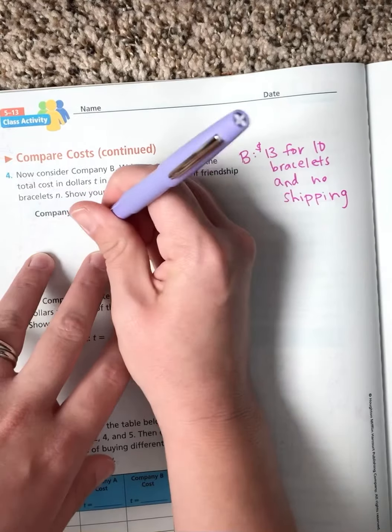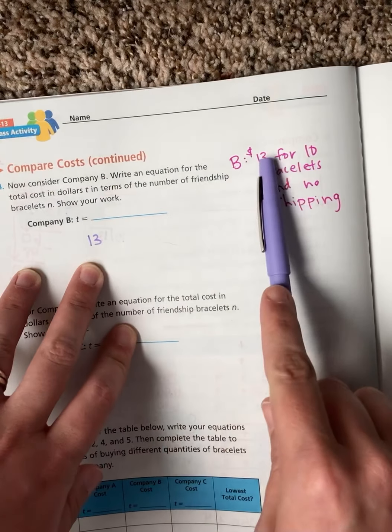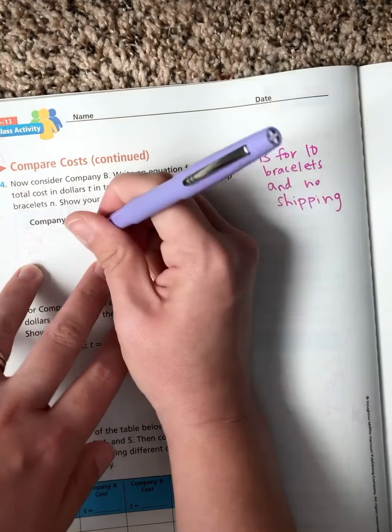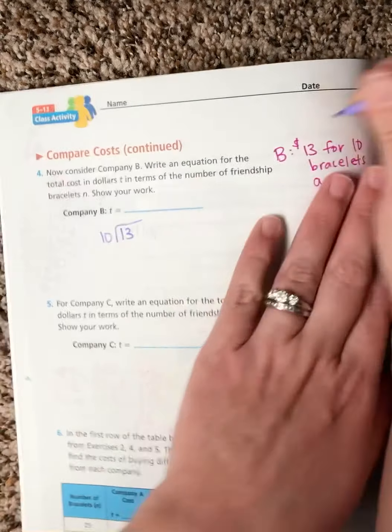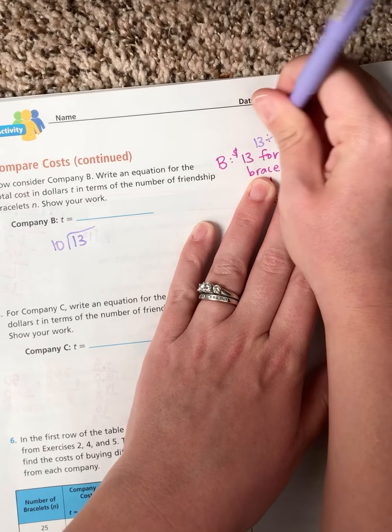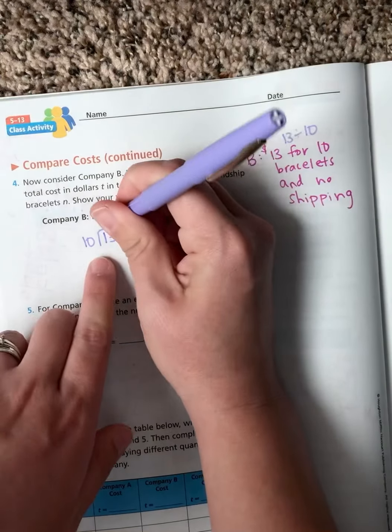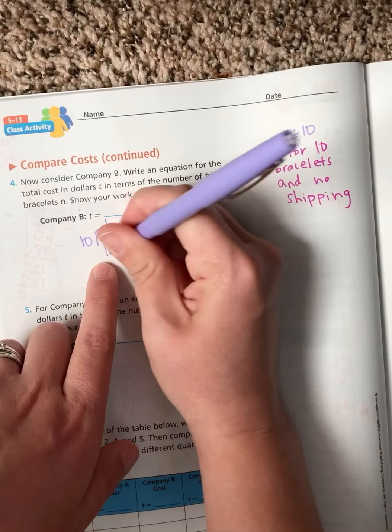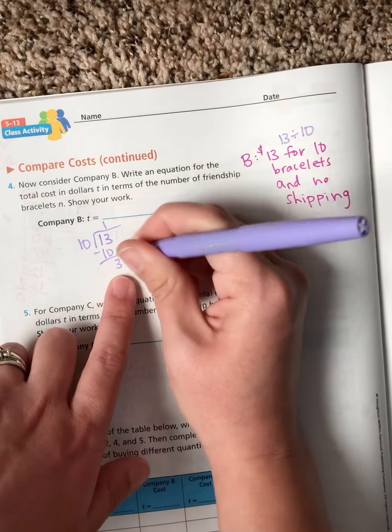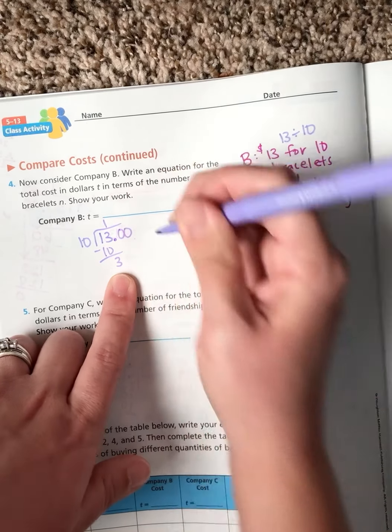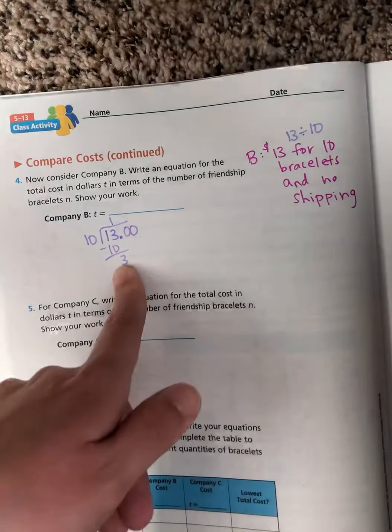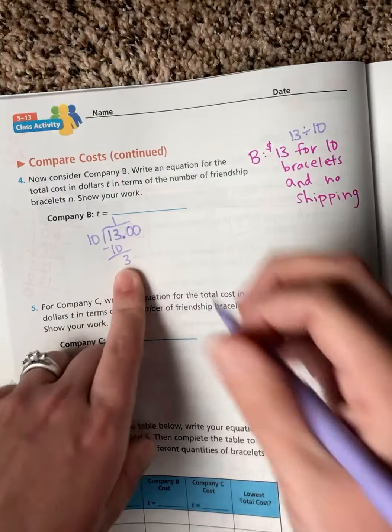So I'm going to say it's $13 for 10 bracelets. So 13 divided by 10. Okay, 10 goes into 13 one time. 1 times 10 is 10. Subtract and we get 3. Put a couple decimals out here to show that I'm working with money.